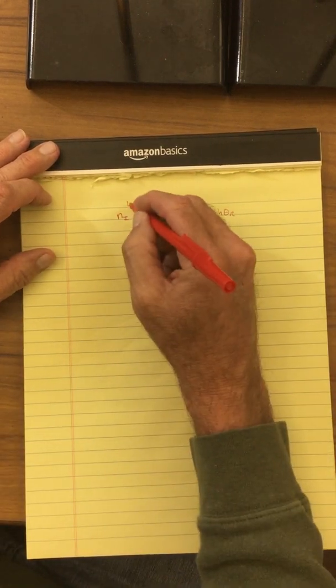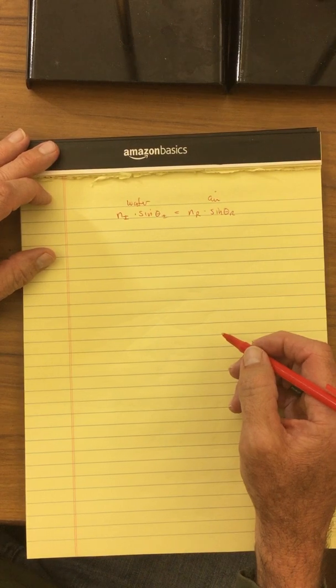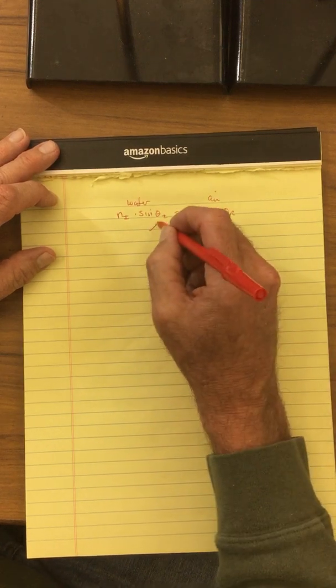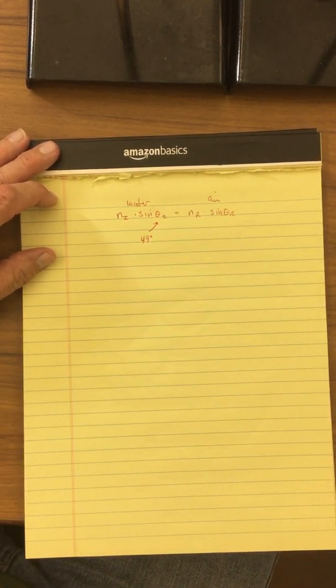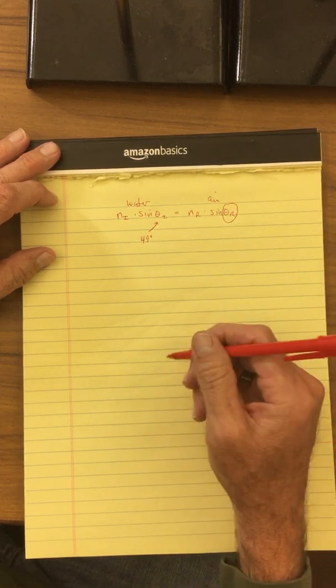Okay, again, we're coming from water. We're going into air. And we're going to be plugging in 49 degrees into our angle there, which we already know is going to be beyond the 48.8. We're going to try to solve for what will the refracted angle be.